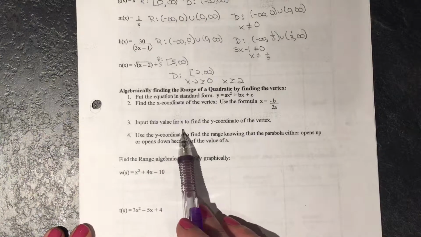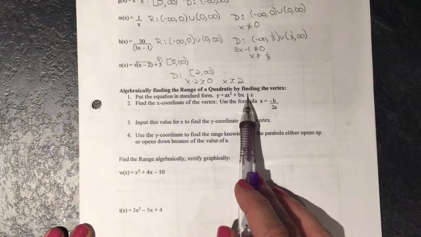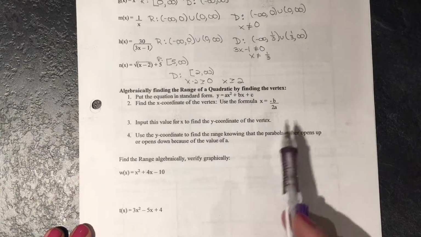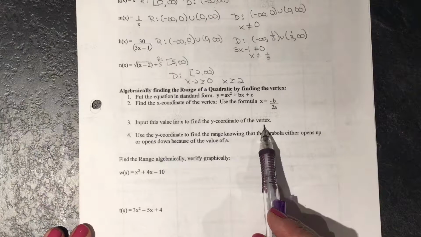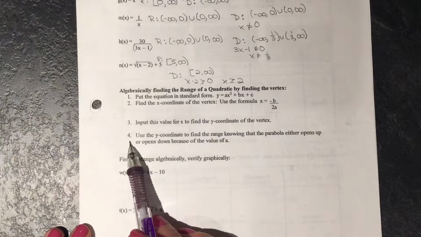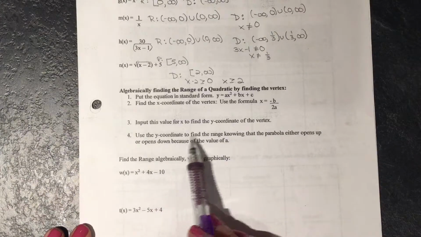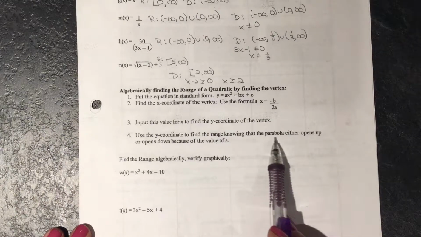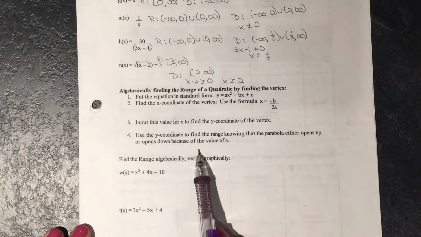You're going to input this value for x into the original equation to find y, and that will be finding the y coordinate of the vertex. Then number 4, you're going to use the y coordinate to find the range, knowing that the parabola either opens up or opens down because of the value of a.